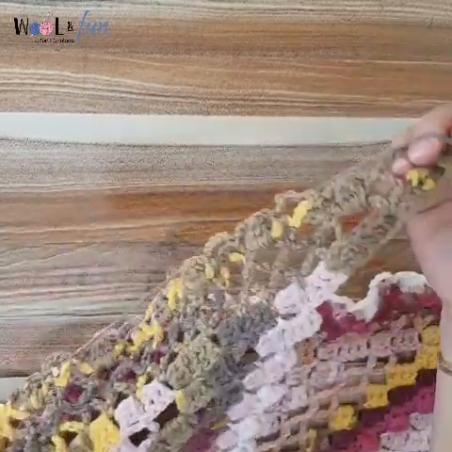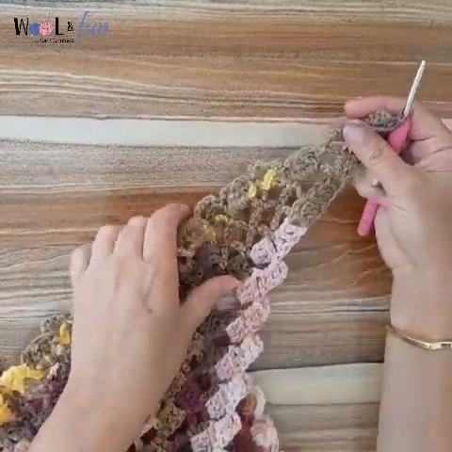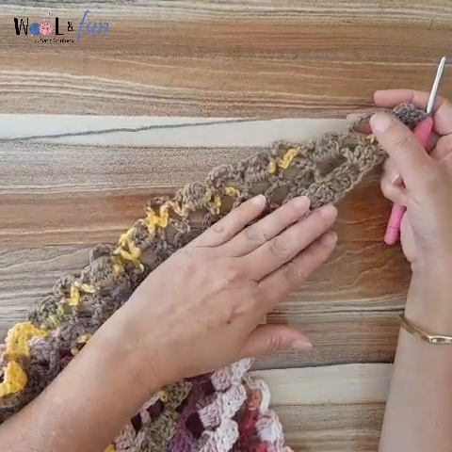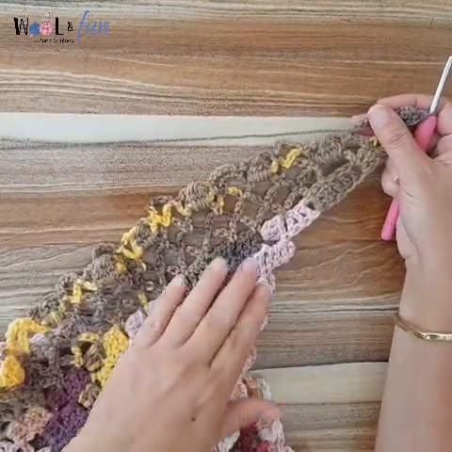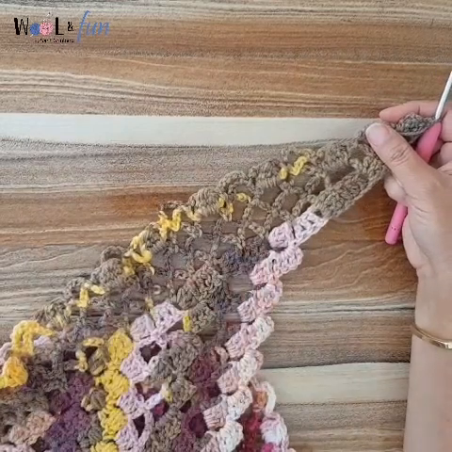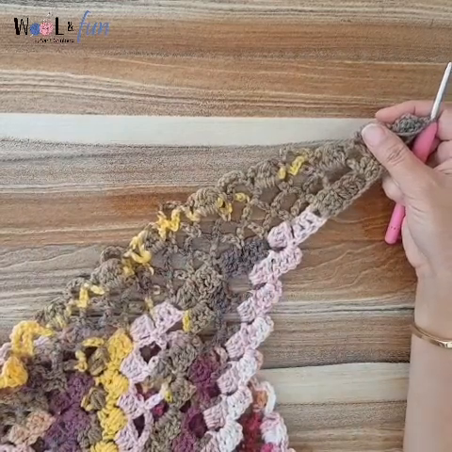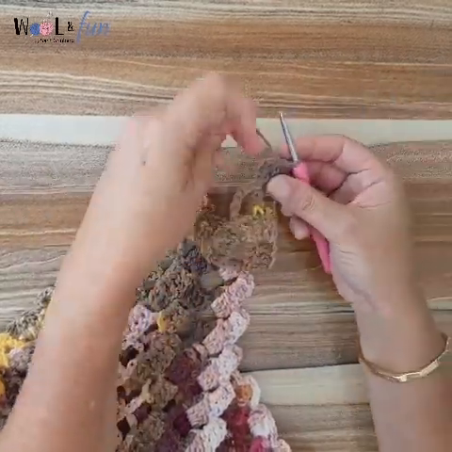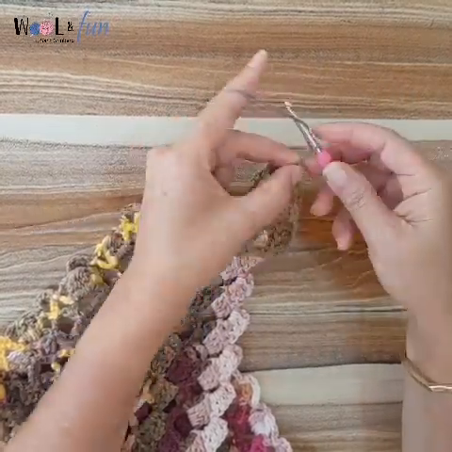Next row, it's row 74. Actually it's another chain square row, but in the corner we are going to make another cluster square. So I start with the increase.